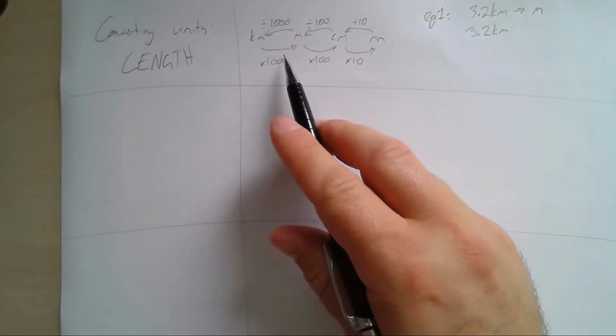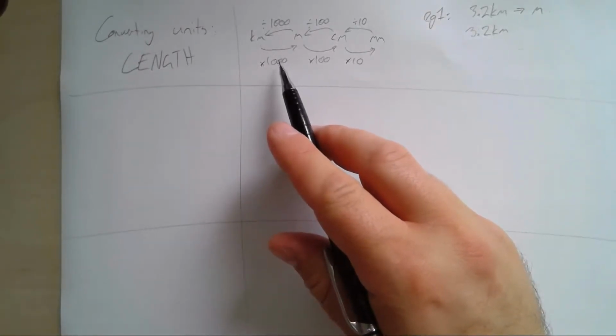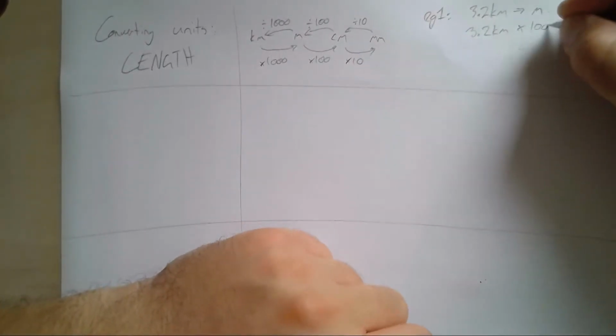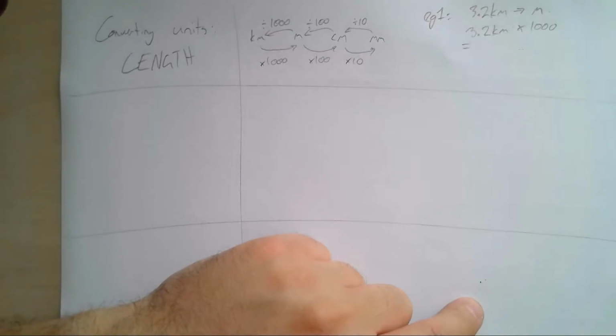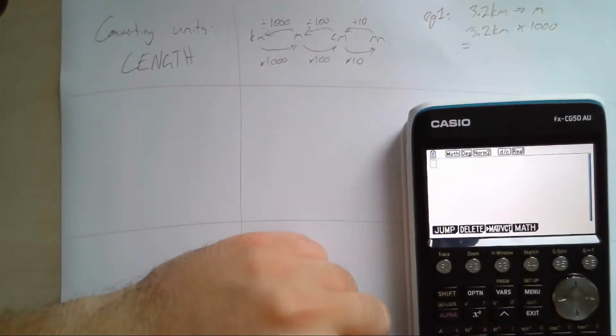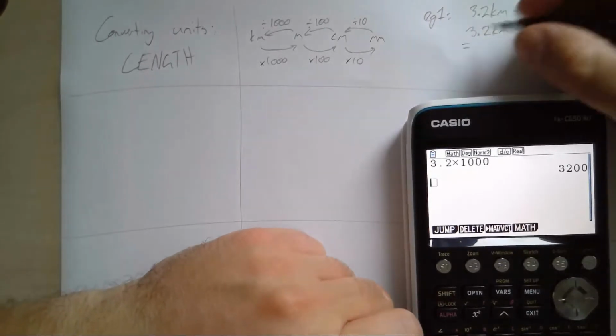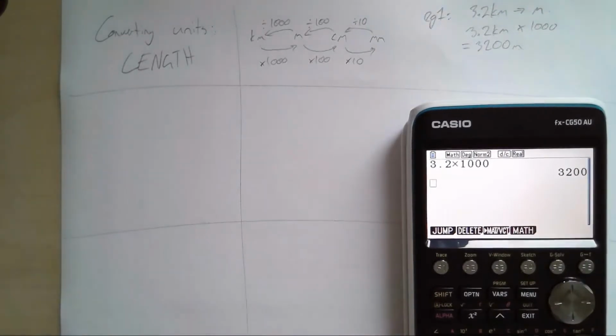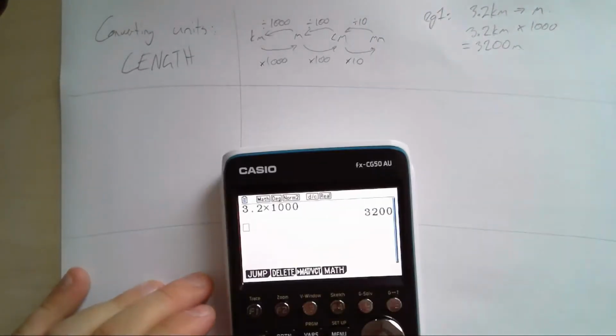My number's going to get bigger, isn't it? Because I'll have more meters to represent that many kilometers, so I've got times by 1,000 equals 3.2 times 1,000, 3,200 meters.